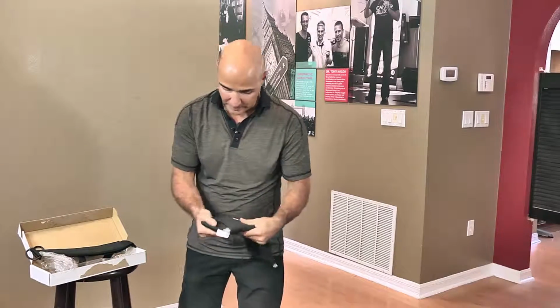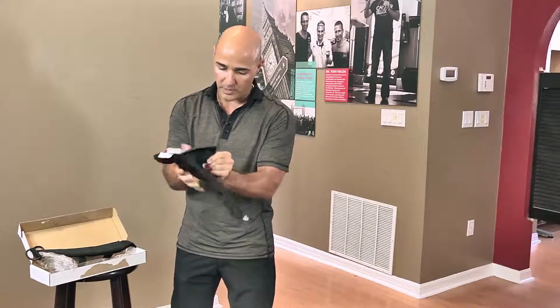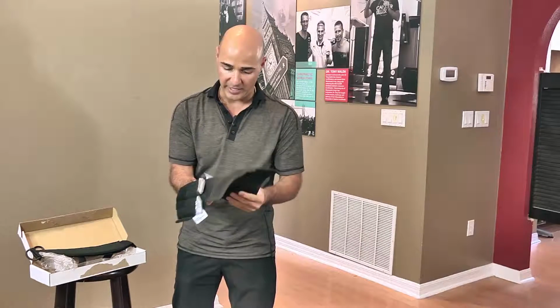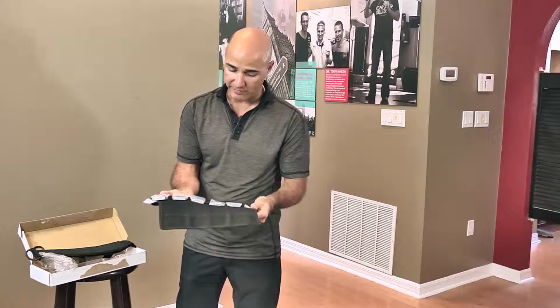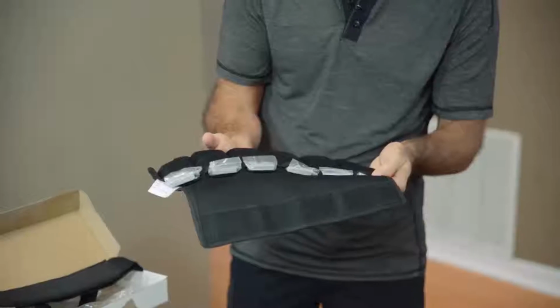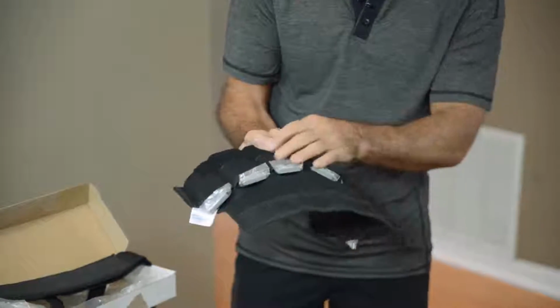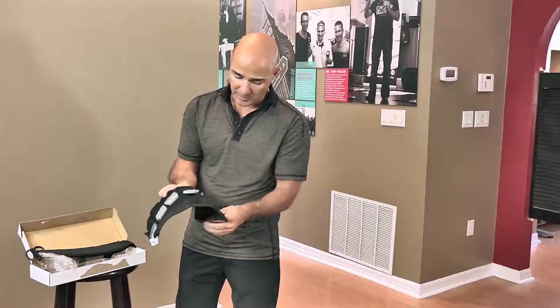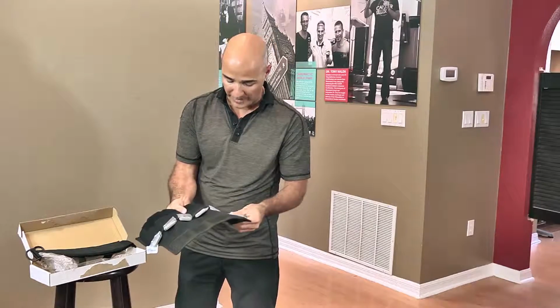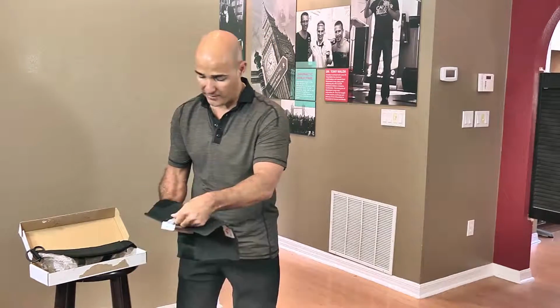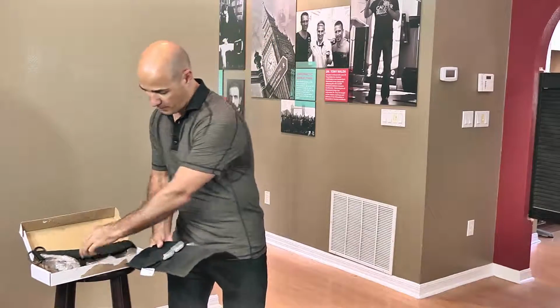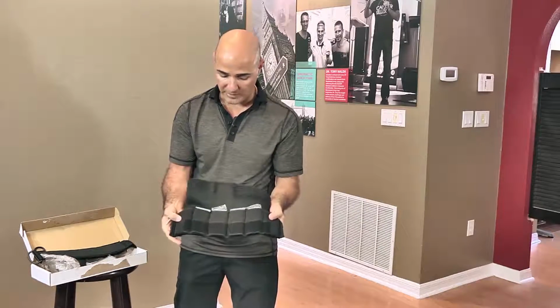And then when you open this up, you're going to have head weights in here. Each bar itself is a half pound. It's a half pound bar. Most patients will be prescribed 2 to 4 pounds up here. So I'm just going to set it up for a normal 2 pound setup. So you're going to take these out, and that's going to be your typical 2-pound setup.